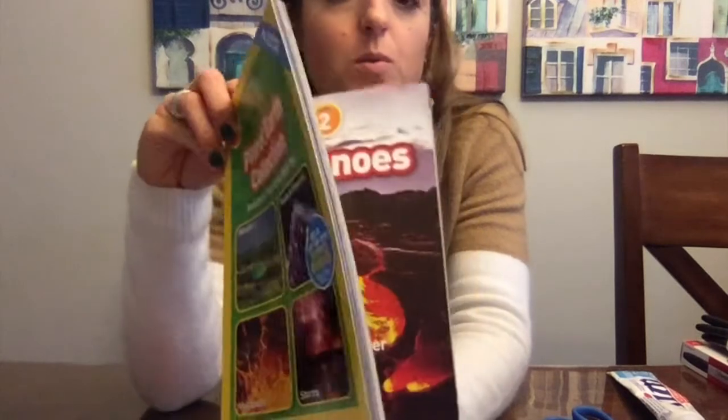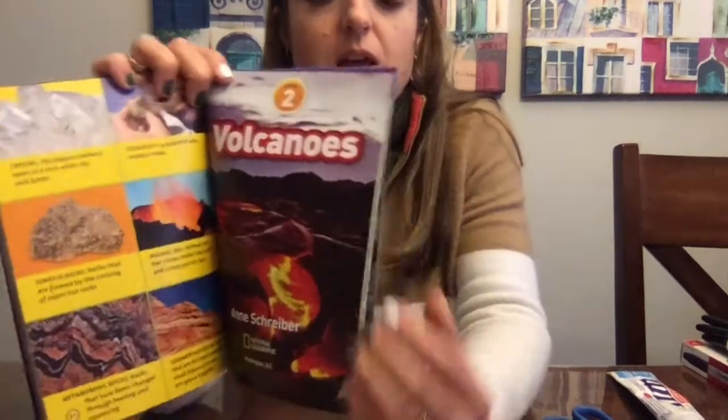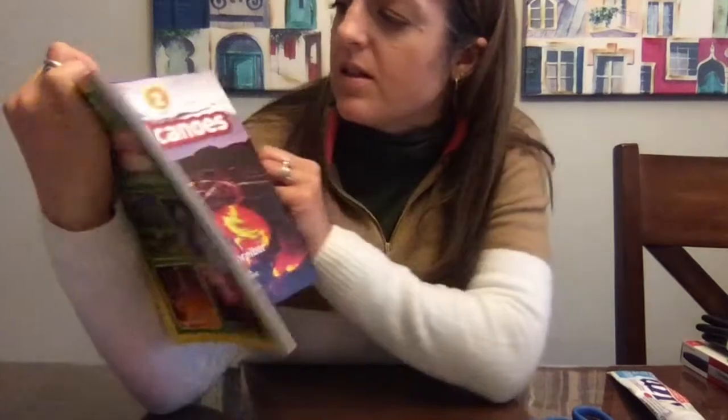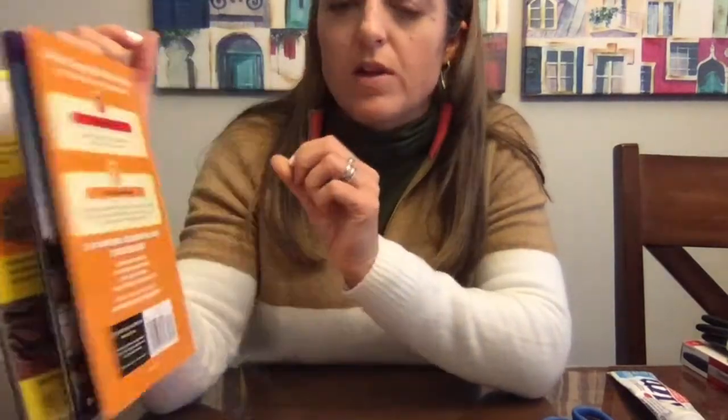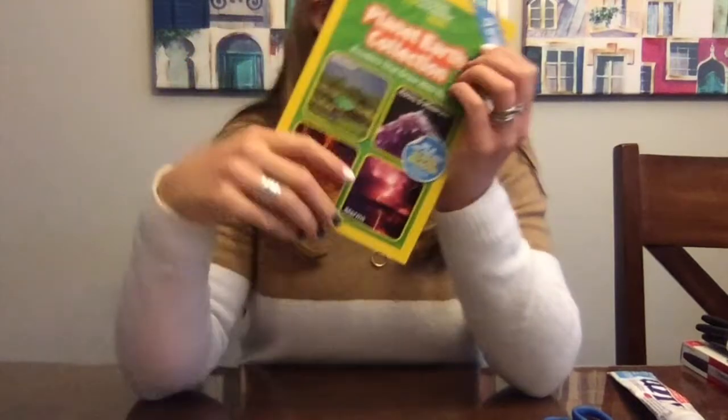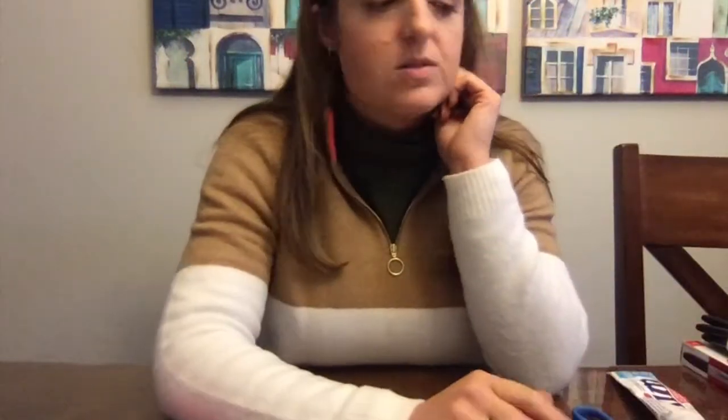It's like 4 books in one. So one of the books is Volcanoes, and I think it's a level 2 book, so it's pretty short. So you could read through it, whatever you felt like was interesting to share about volcanoes. I think kids are generally pretty interested in volcanoes, so that should keep their attention pretty well.